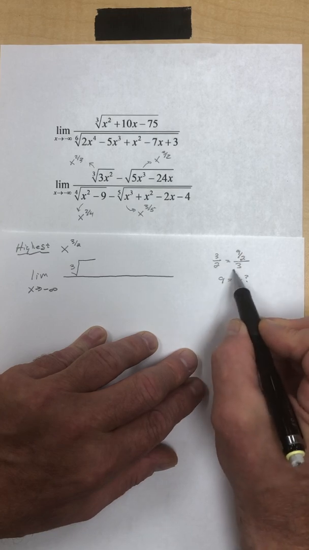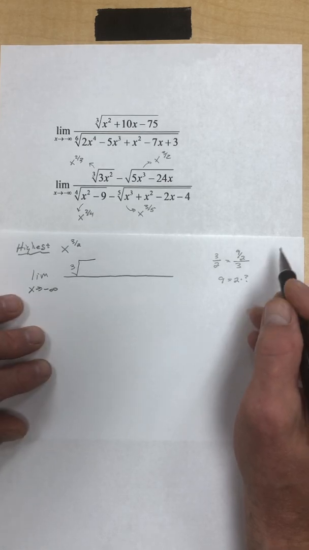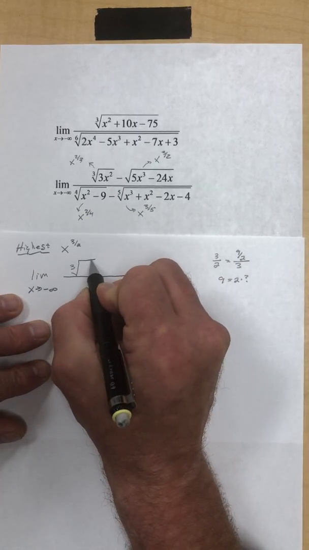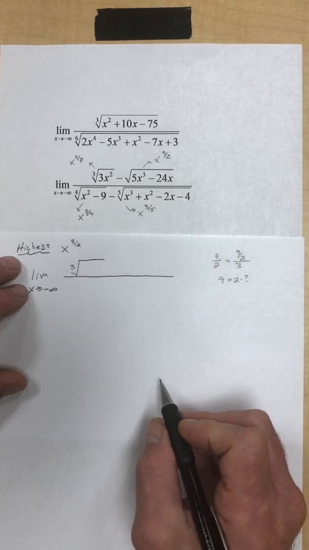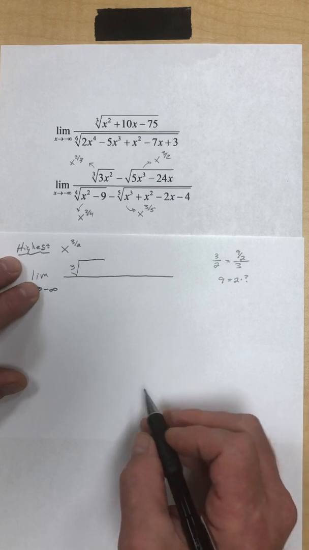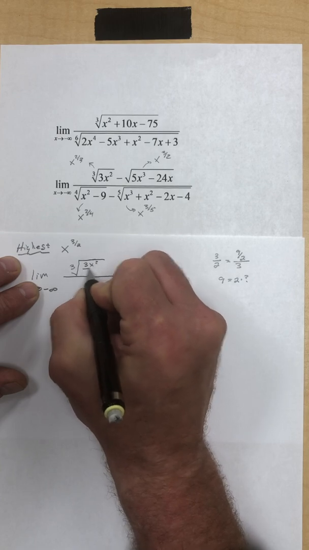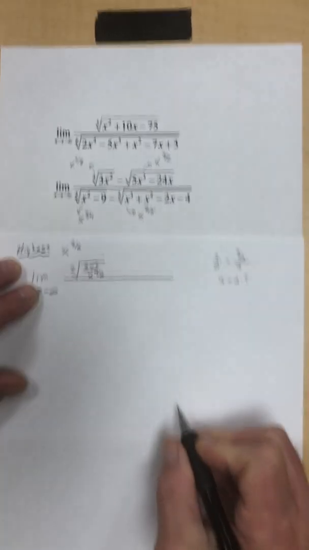And look at your proportion. 3 times 3 is 9. 9/2 times 2 is 9. So that works out. If we're going to the cubed root, and I want to divide underneath by x to the 9/2, that'd be 3x squared divided by x to the 9/2.